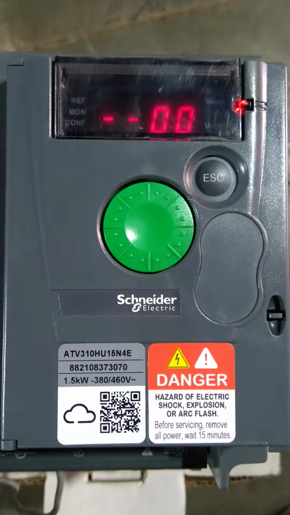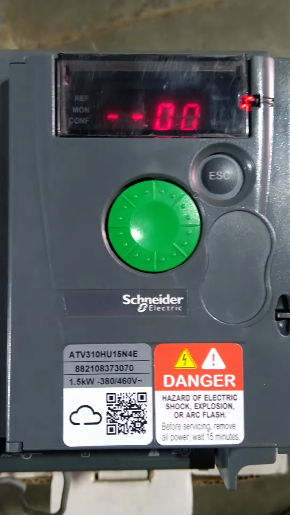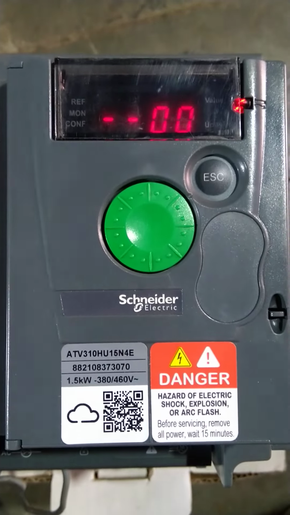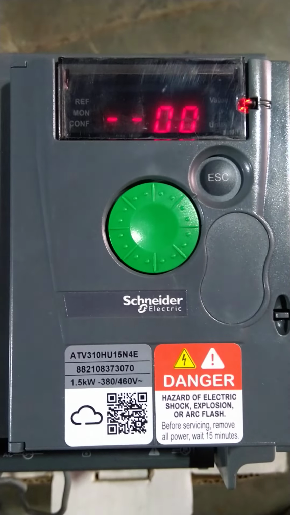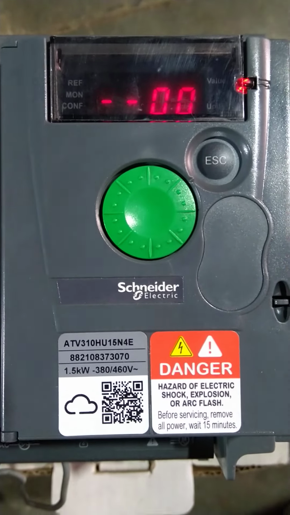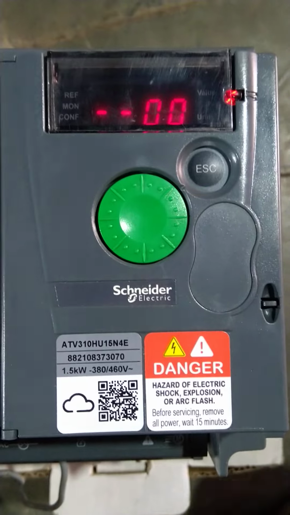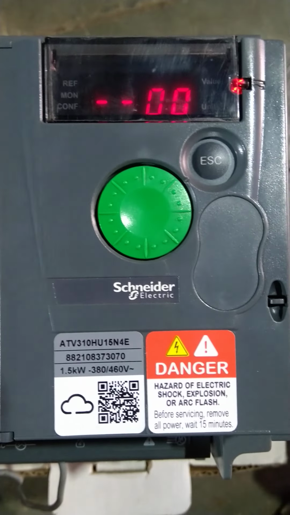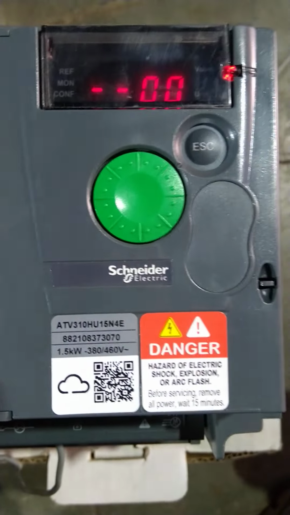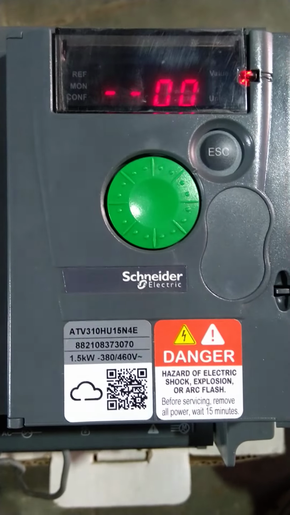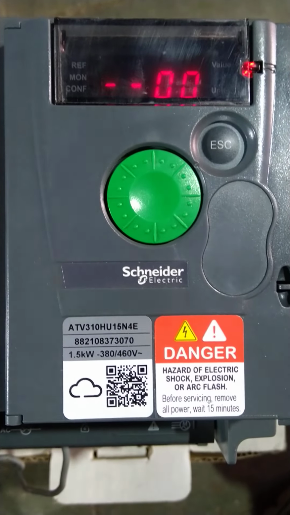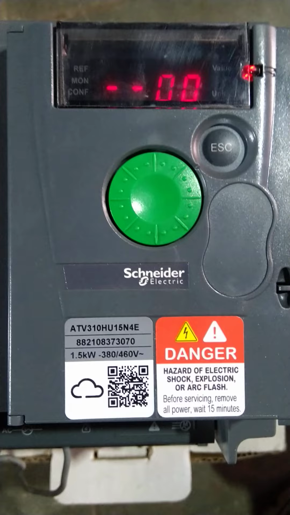The third is high speed or maximum frequency, and the fourth is testing with no load. Before discussing all 4 parameters, I will just show you the basic terminals of this VFD. So let's start.